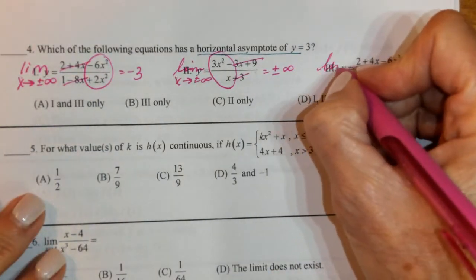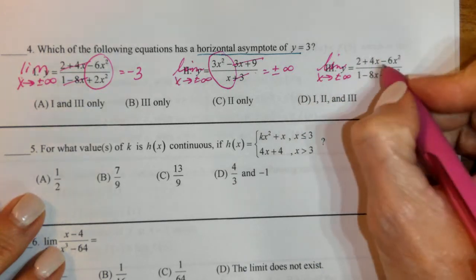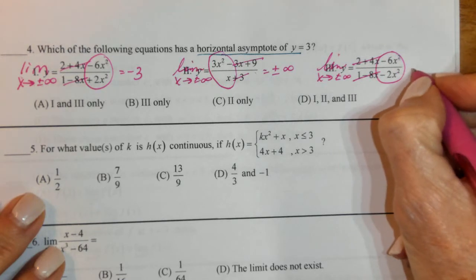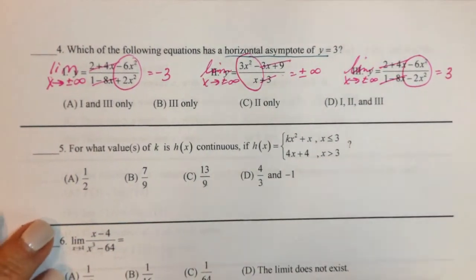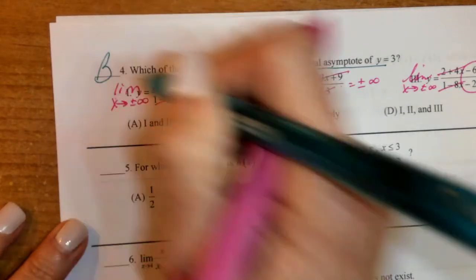And for this last one, doesn't matter, doesn't matter. The x's reduce out completely, and we reduce to 3. So the only one that goes to 3 is the third one, so that's our answer, choice B.